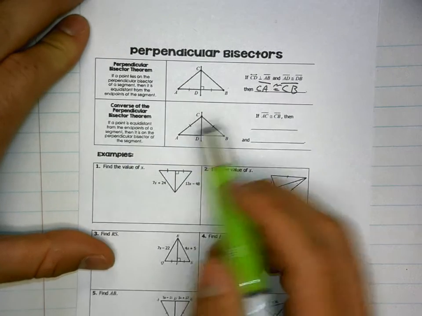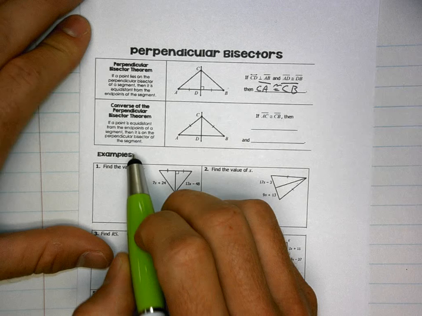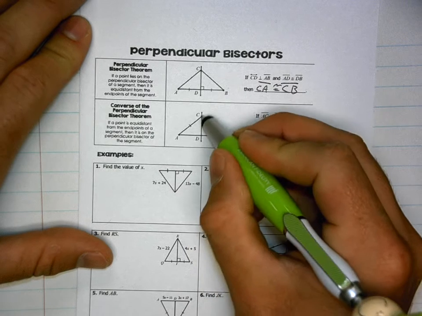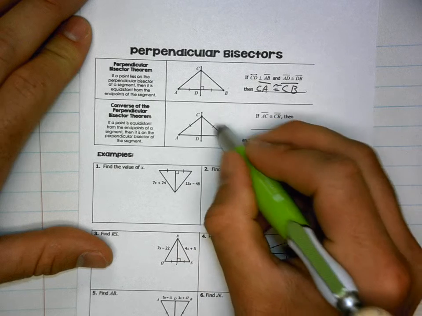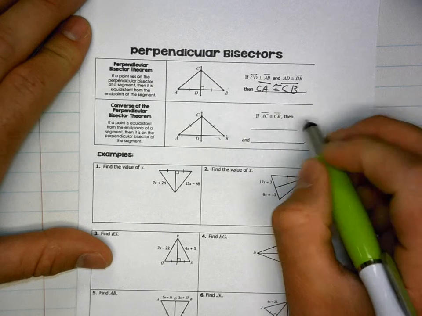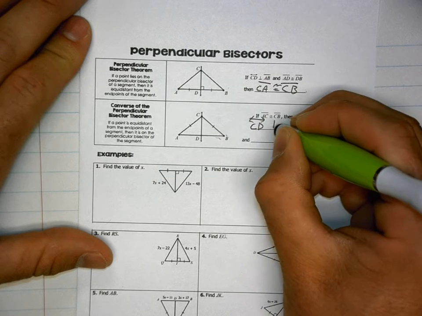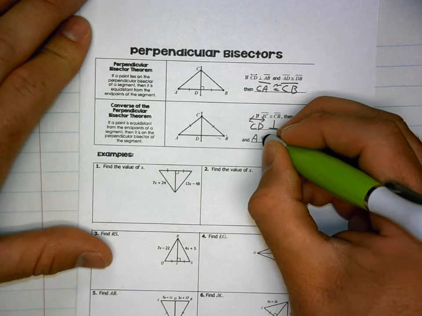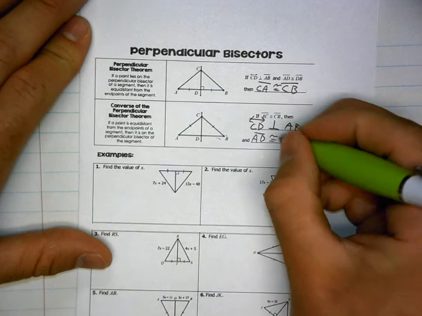Converse of the perpendicular bisector theorem: if a point is equidistant from the endpoints of a segment, then it is on the perpendicular bisector of the segment. So for example here, again the line CD going through AB, if CA is congruent to CB, then C lies on the bisector. So if AC is congruent to CB, then line CD is perpendicular to AB and AD, the segment here, is congruent to DB.